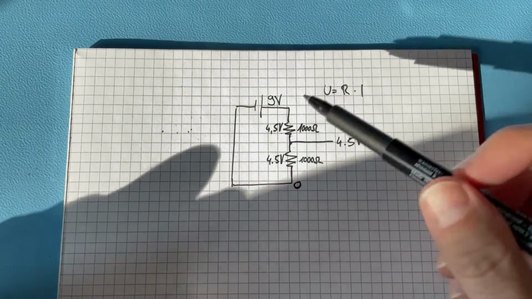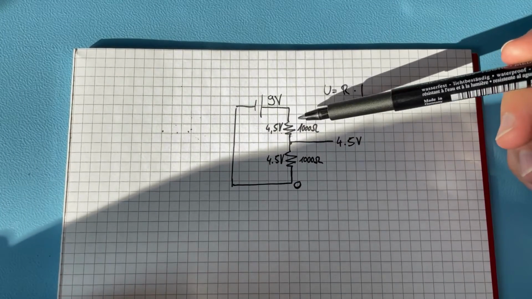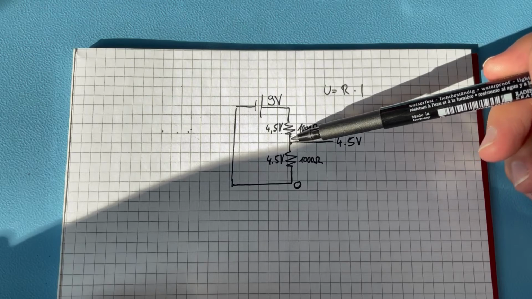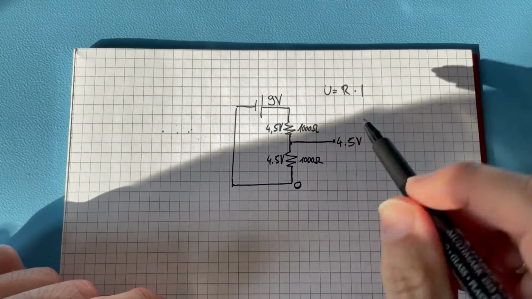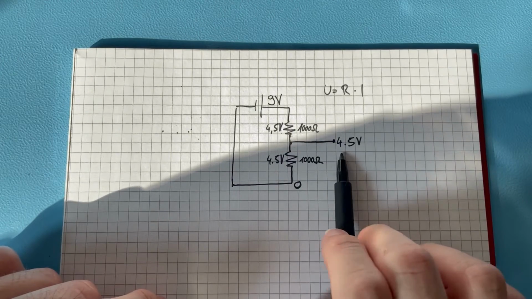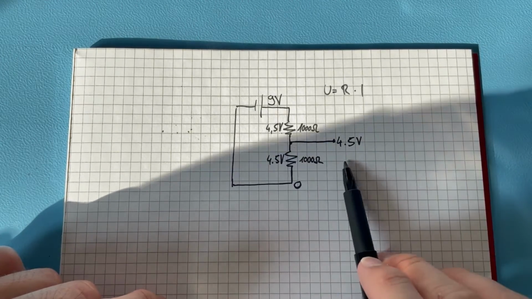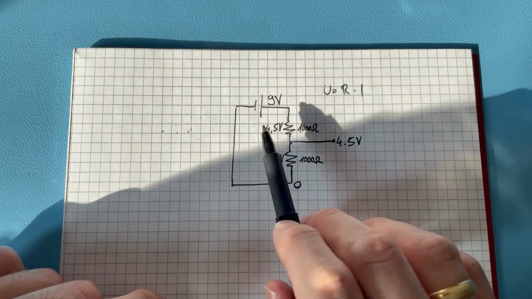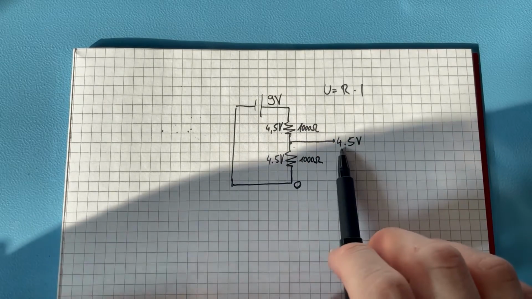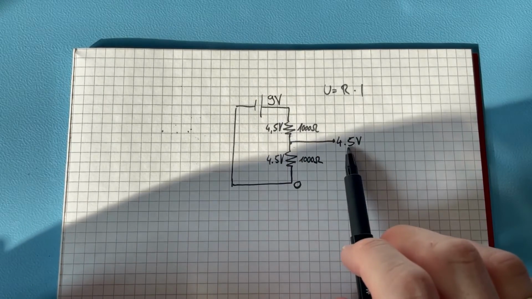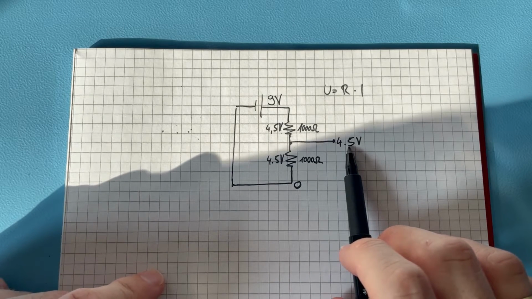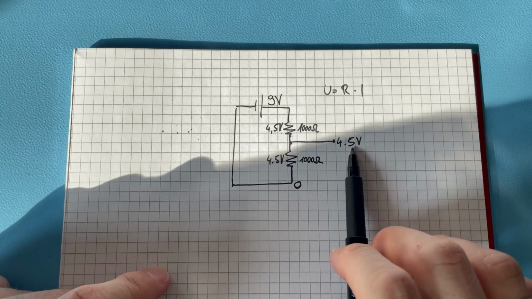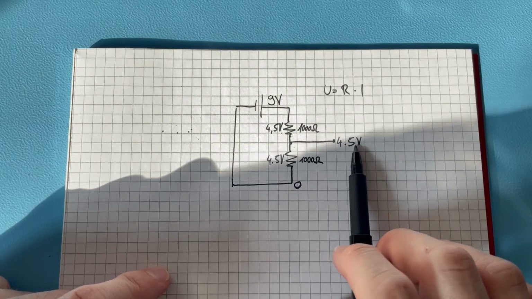And what you just produced here is a voltage divider, yes, but you can also see it like this, that here at this point you have created 4.5 volts. From 9 volts you have created 4.5 volts at the output. And you can use this 4.5 volts to, let's say, connect a motor or some other, as electricians say, some other load.